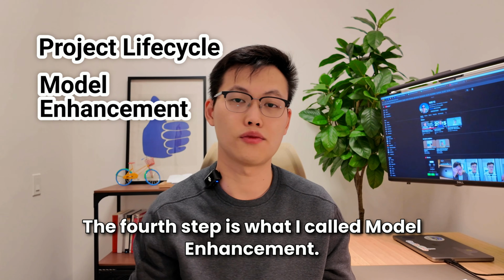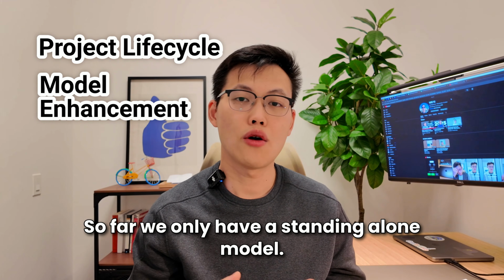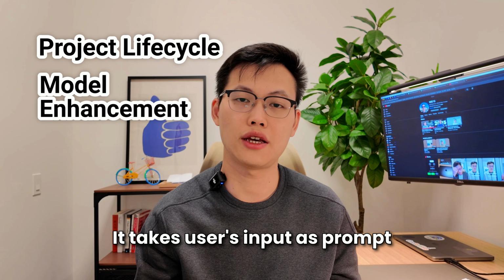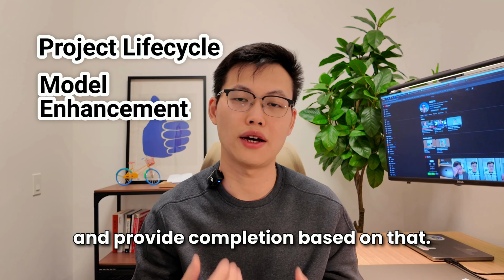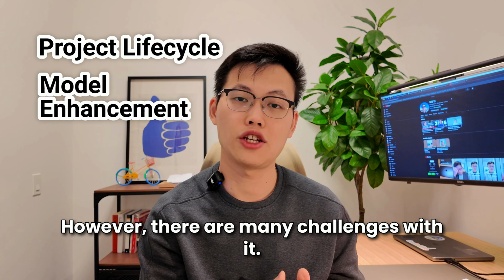The fourth step is what I call model enhancement. So far, we only have a standalone model. It takes the user's input as a prompt and provides a completion based on that. However, there are many challenges with it.